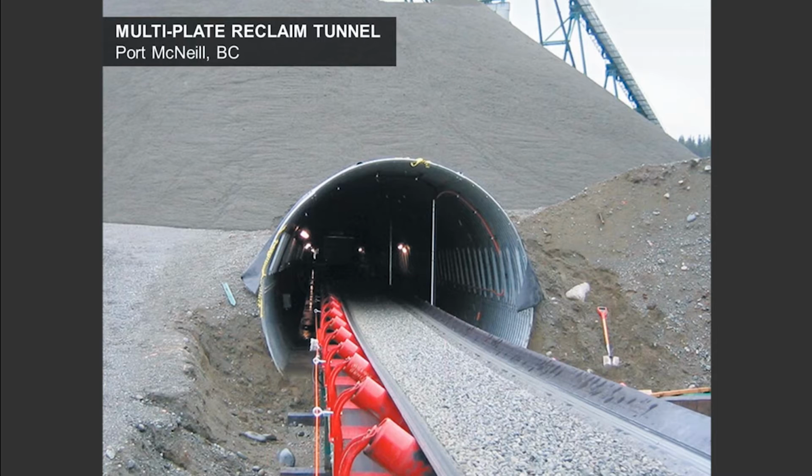So this is another multi-plate reclaim tunnel locally here in BC in Port McNeill. This was supplied to the Orca Sand and Gravel quarry, the largest sand and gravel quarry in North America, or I believe in the Northern Hemisphere. This was a 3.6 meter diameter tunnel, 7 millimeter thick plate designed for a 31 meter high stockpile. So very high dead load designed for in this case.